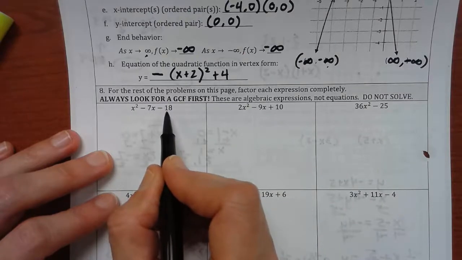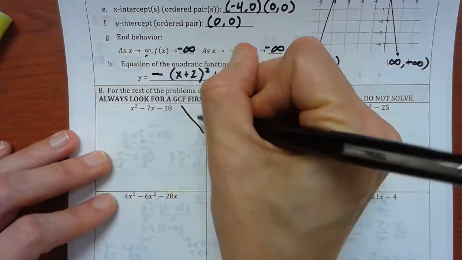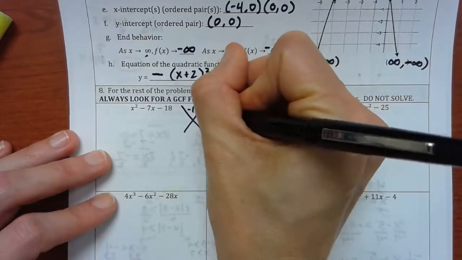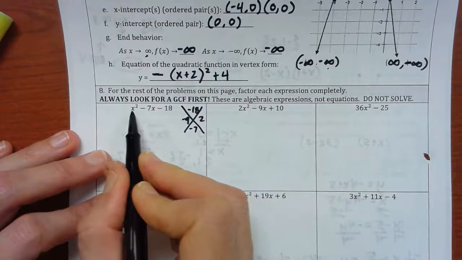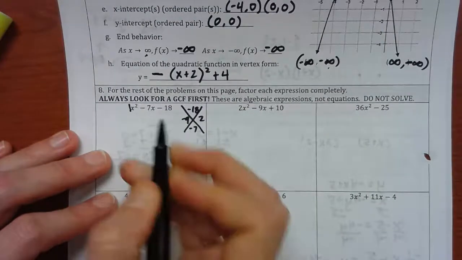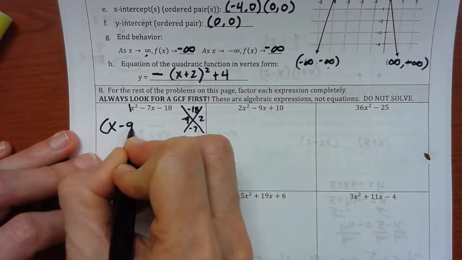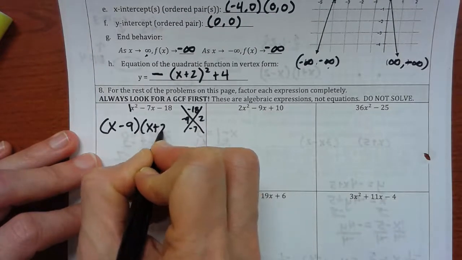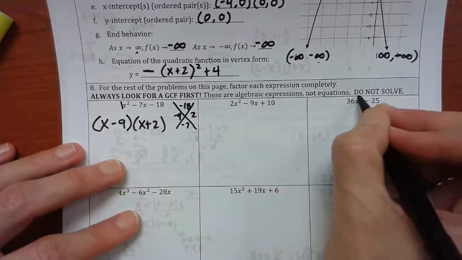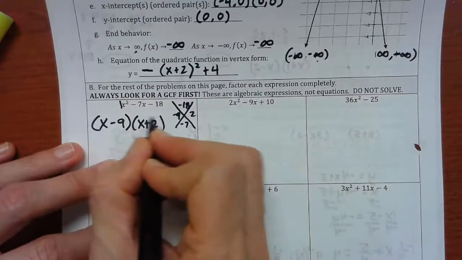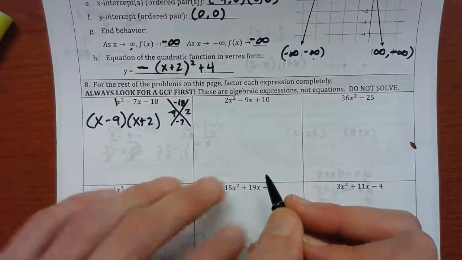Okay, first I look for GCF. There isn't one, so I set up the x. Factors of negative 18 that add up to negative 7 are negative 9 and 2. This is a standard problem because that's a 1, so I'm just going to take those numbers and bring them over. And of course, you can check this by foiling. This says do not solve. These are not equations. They're expressions. All you have to do is factor them.